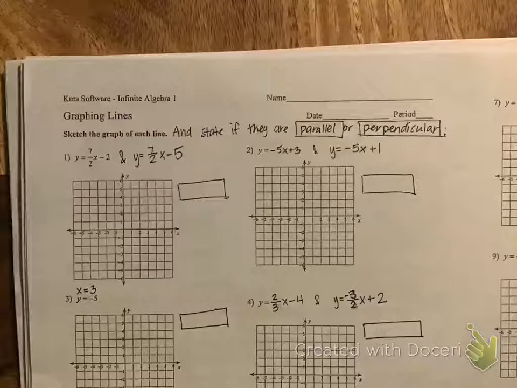Let's start with this one right here. y = 7/2 x - 2. What is the actual coordinate for the y-intercept? -2. Not just -2. What is the coordinate? (0, -2). There you go. (0, -2) is the y-intercept.